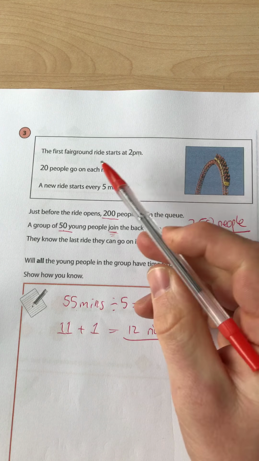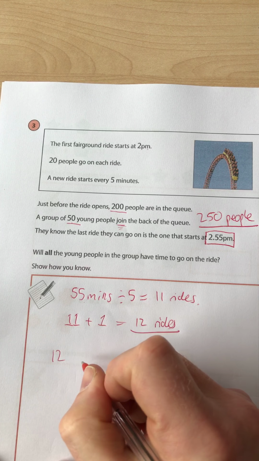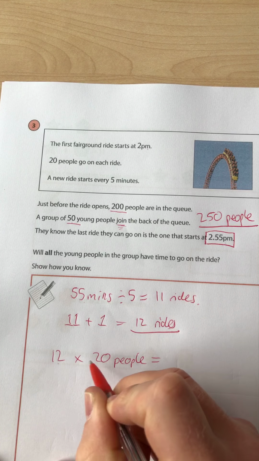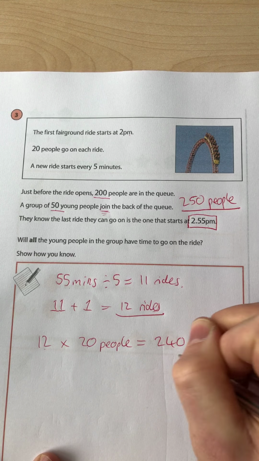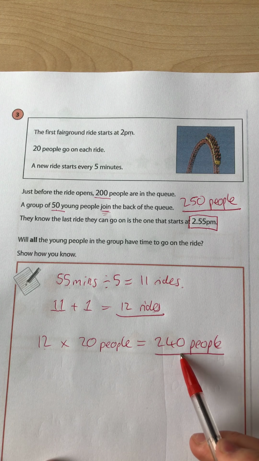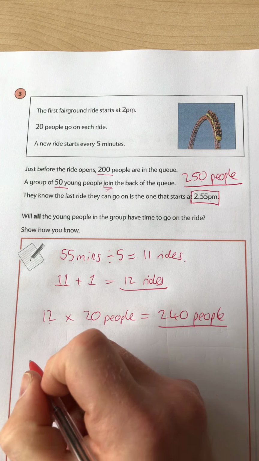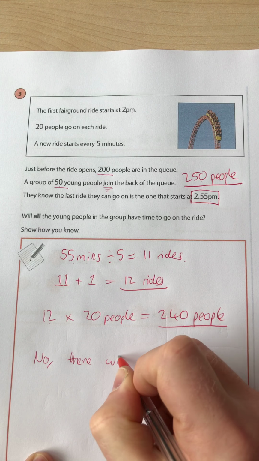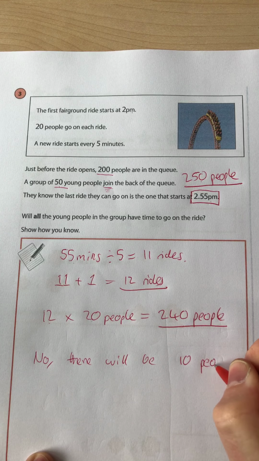What we do know is that there are 20 people on each ride. So if there's only 12 rides in an hour and there's 20 people on each, it's 12 times 20, which is 240 people. So remember, we wrote here 250 people would need to go on it, but only 240 will fit on there throughout the hour. Therefore, unfortunately, no, there will be 10 unlucky people left over.